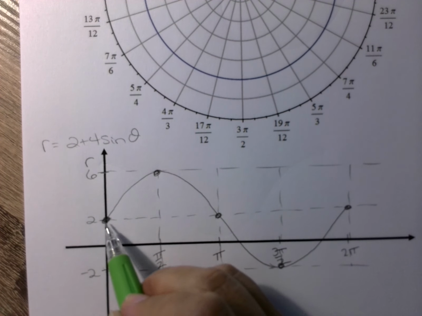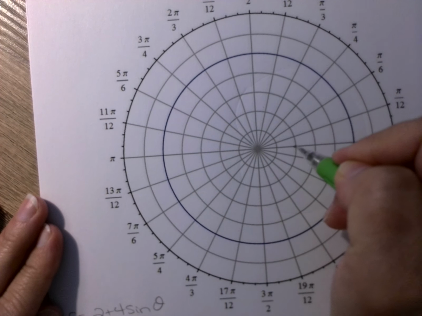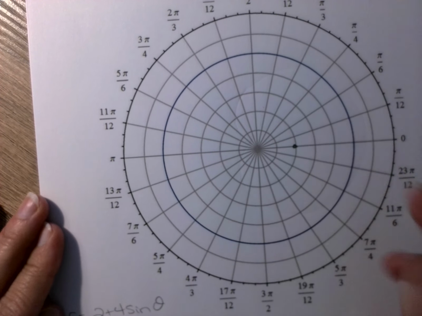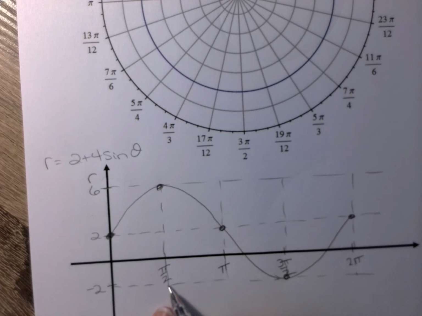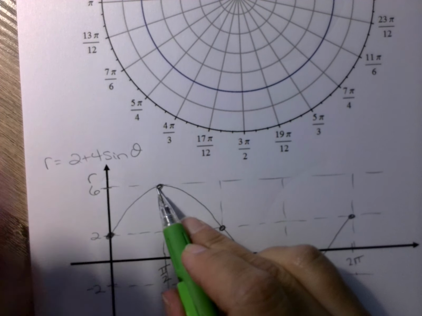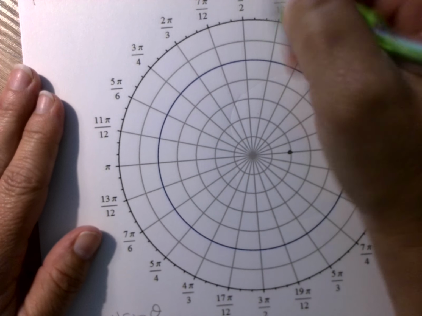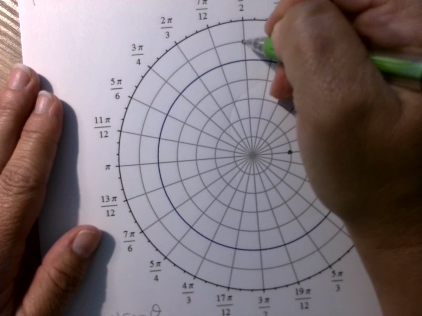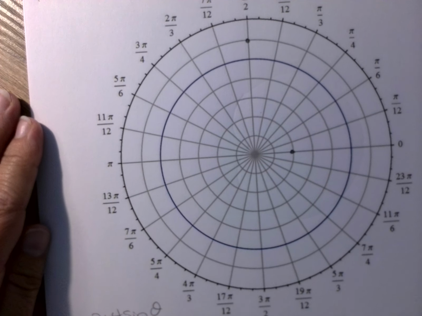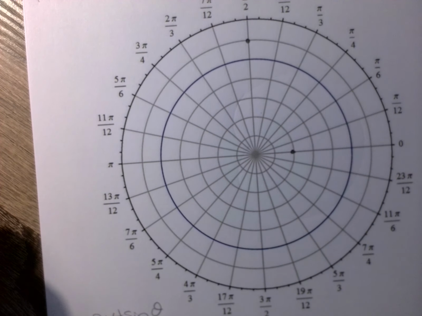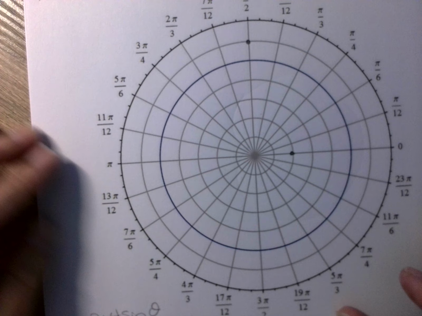So let's start out here. Theta is 0 and the radius is 2. It's going to be this point right here. And then we have a theta of pi over 2 and a radius of 6. Pi over 2, radius of 6. So we have those 2 points. It would be nice if we had a third point in between.